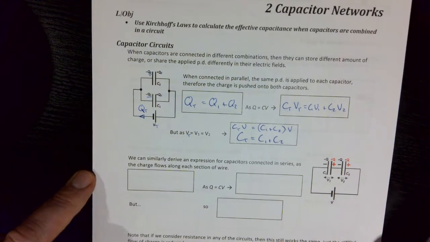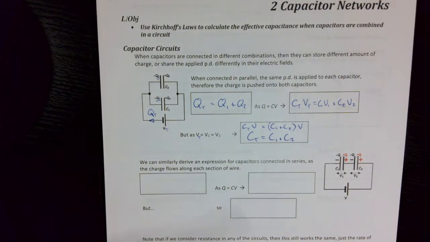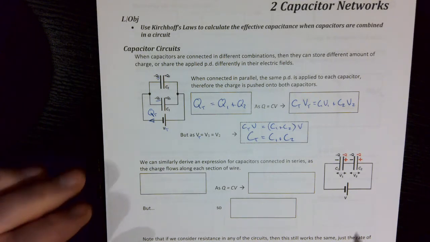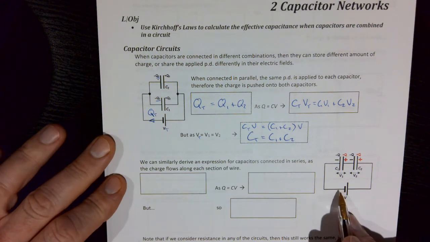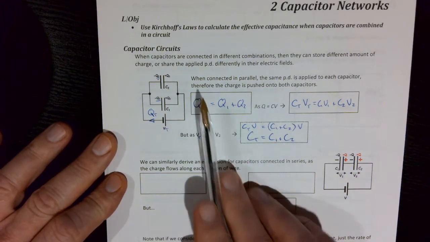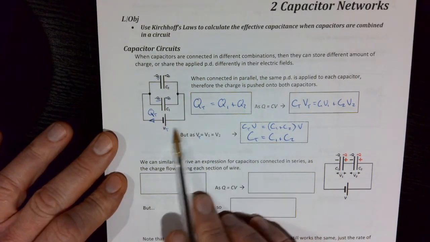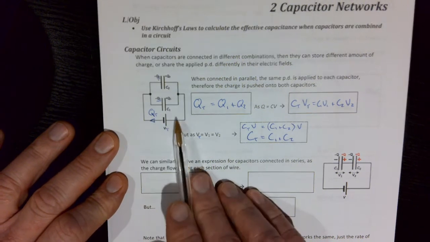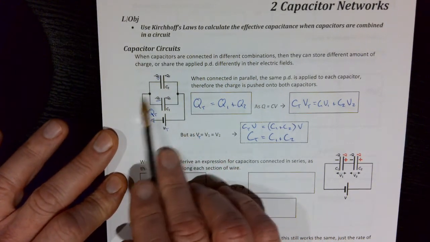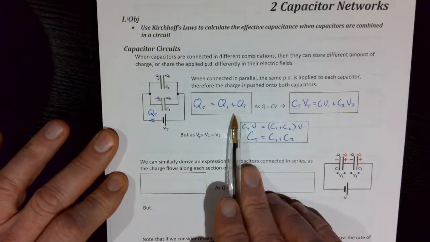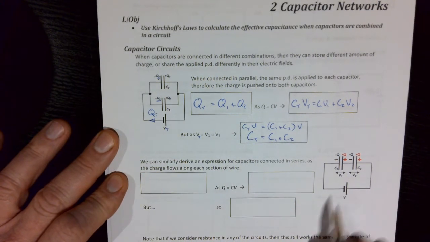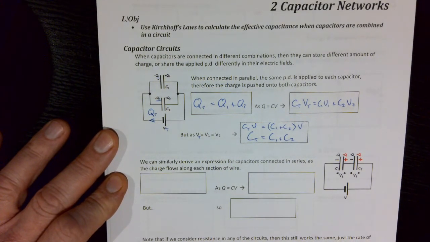The other one you could derive yourself. You know, freeze the video now, have a go. It's not a genius thing, it's just the same kind of approach, except in this circuit, in parallel, we know the currents add up. So in total, it's the charge that has moved round, so the charges add up. Whereas in this one, we've got a series circuit, so we know that the voltages add up in series.